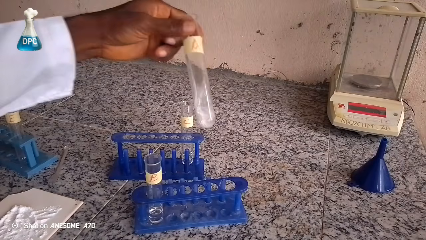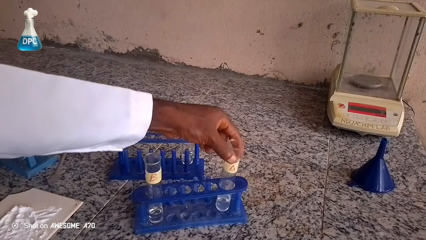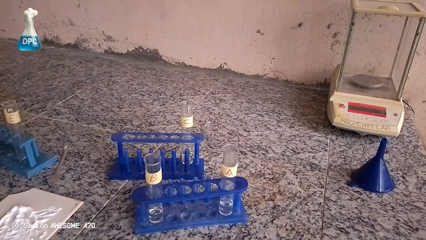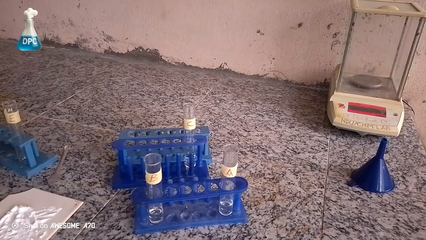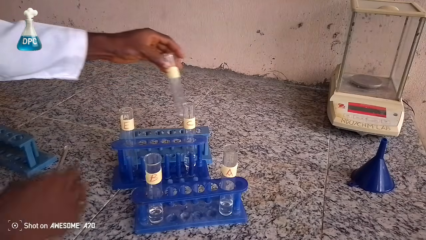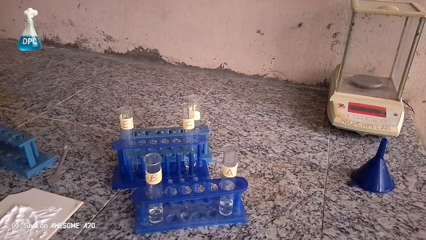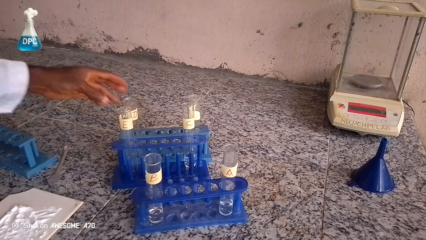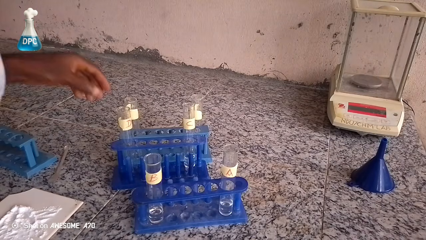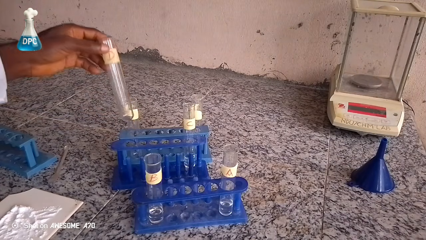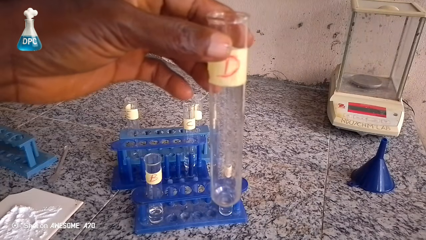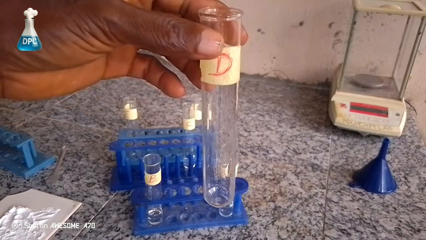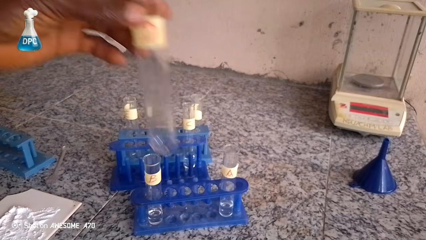Our test tubes A, B and C are now ready. Now we can prepare for the acid solution, which is vinegar. Now we arrange test tubes and label them test tube D, E and F. Test tube D will contain 5 ml of the acid, which is vinegar.